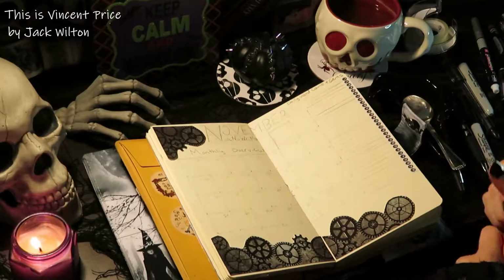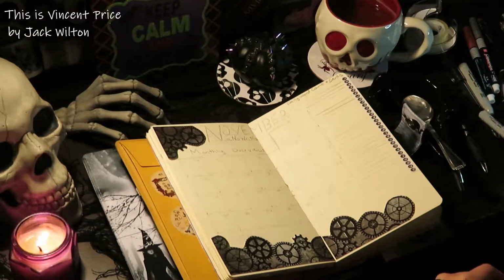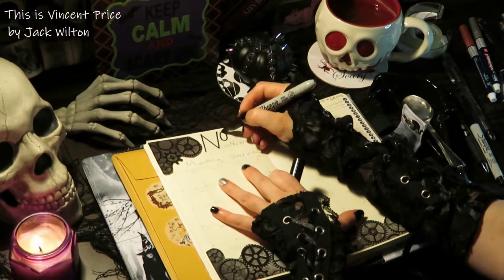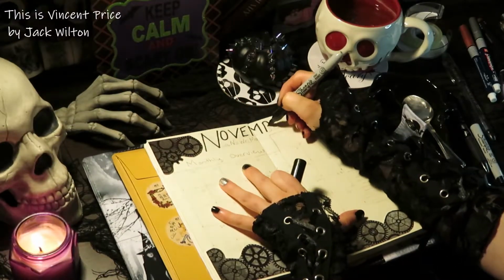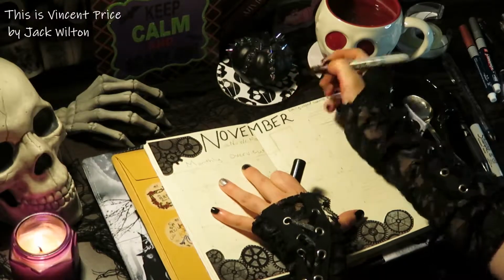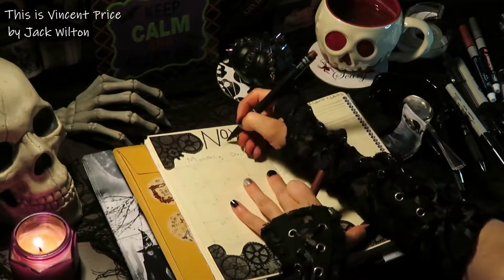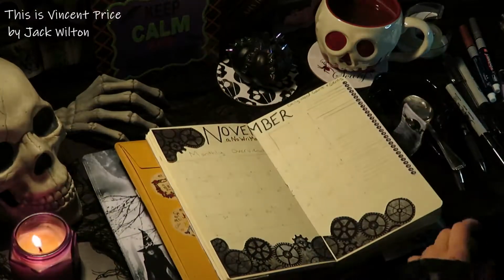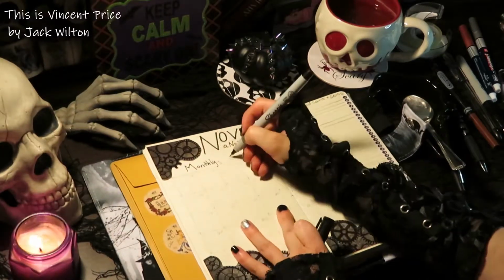Falls across the land. The midnight hour is close at hand. And whosoever shall be found without the soul for getting down, face the hounds of hell and rot inside a corpse's shell. This is Vincent Price.